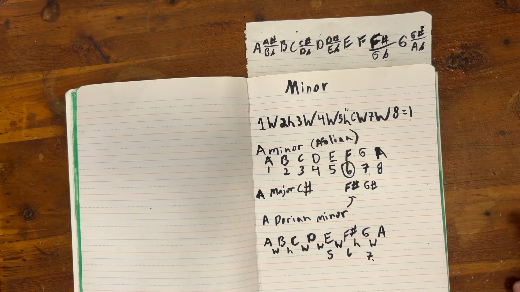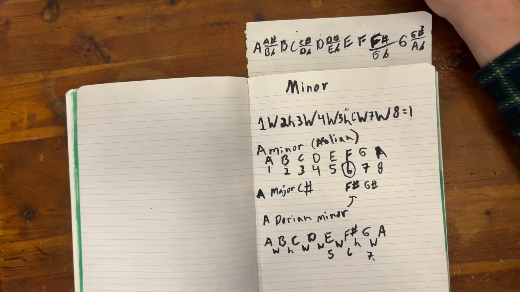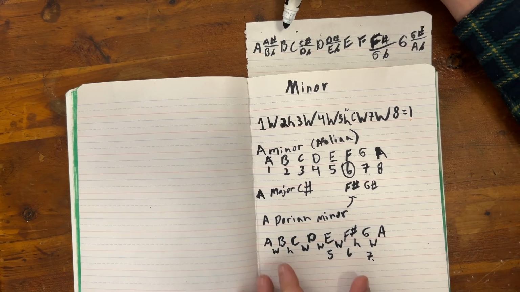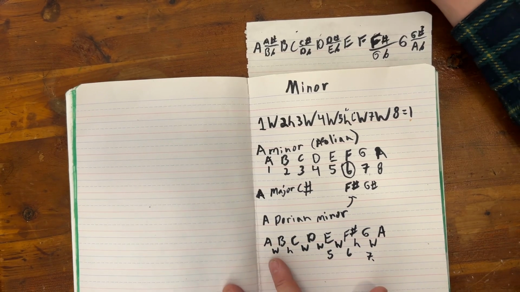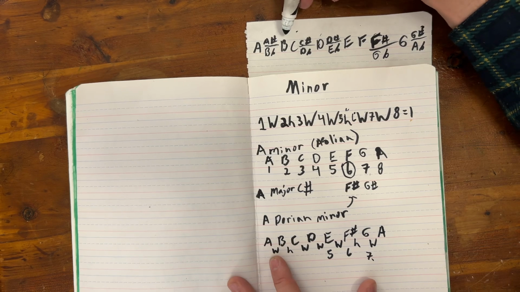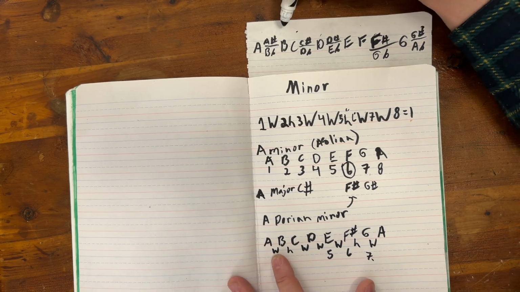And so if you want to make a Dorian, you can apply a similar pattern starting from any letter here and create a Dorian minor if you'd like.